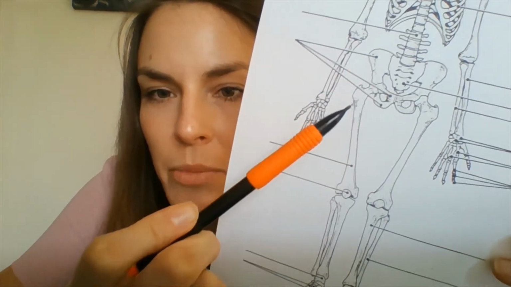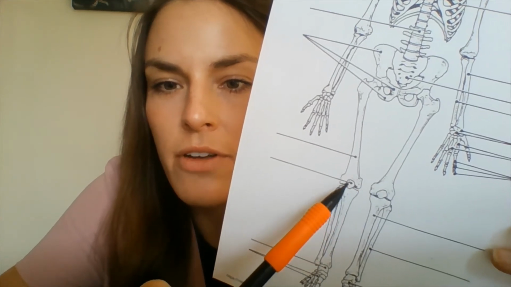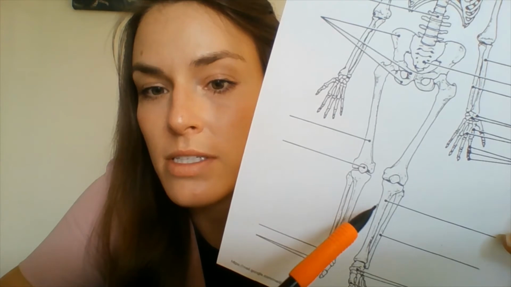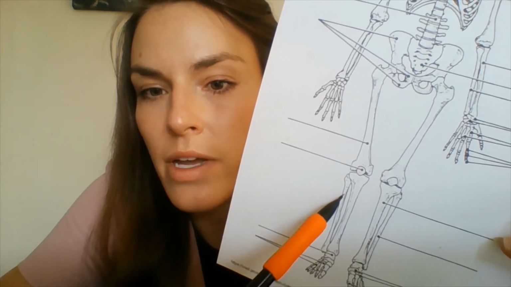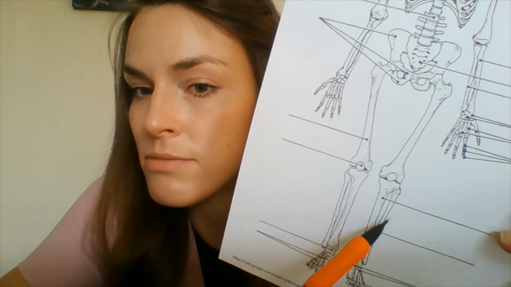So you have two femurs, one on either side, your right and your left femurs. You have your right and your left patellas, your kneecaps. You have your right and your left tibias. And then right in the back over here, these smaller ones are your right and your left fibulas.